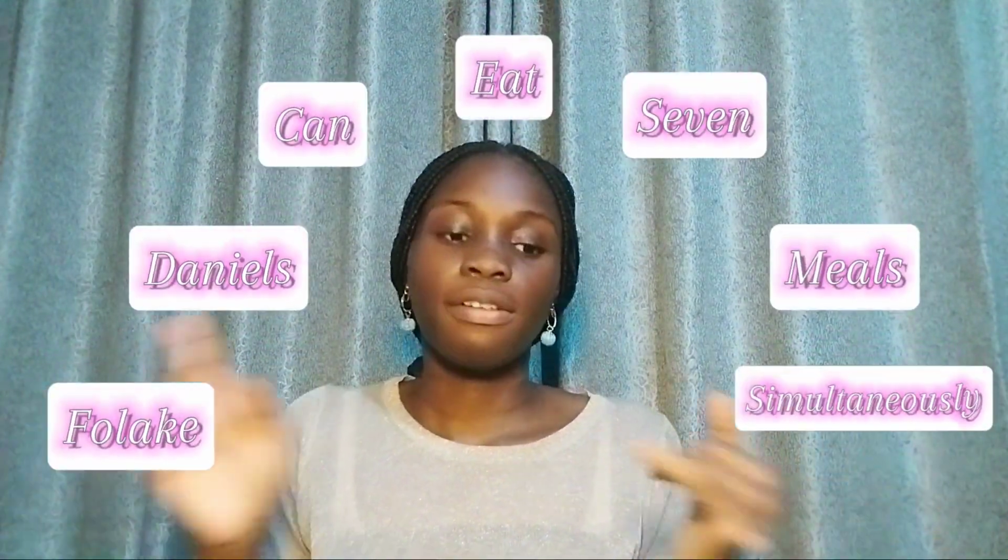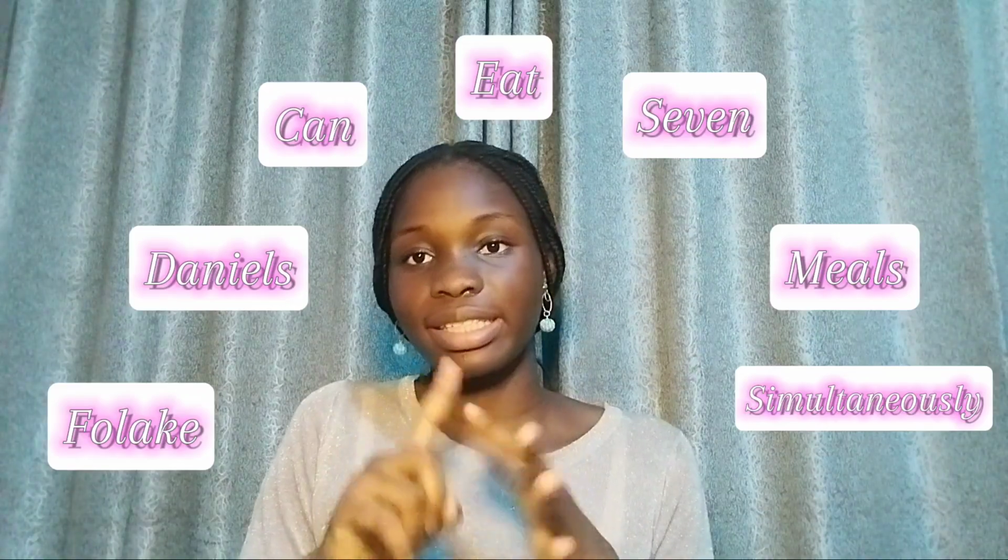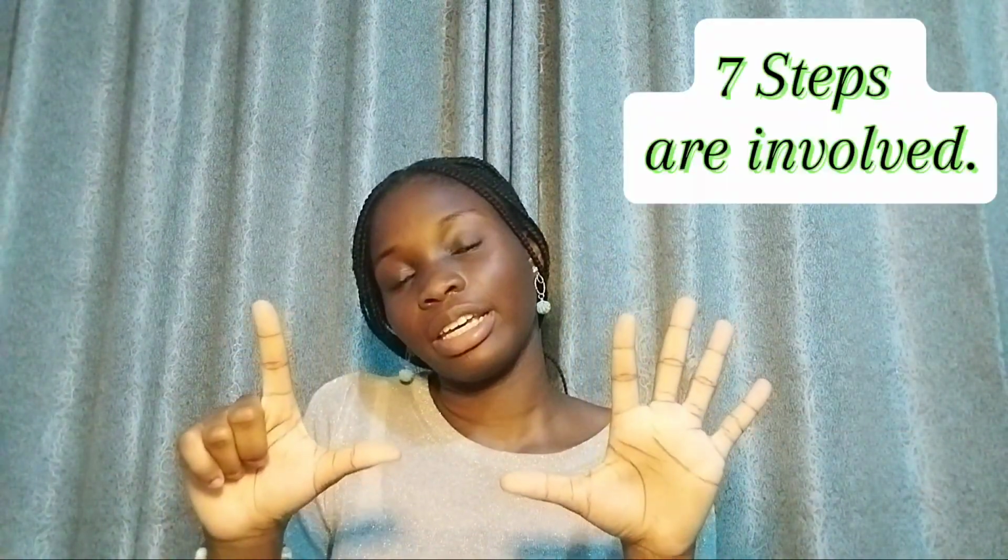So remember, Falake Daniels can eat 7 meals simultaneously. There are 7 steps in preparing your tissue for examination. The first step is fixating. The second step is dehydrating. The third step, clearing. Fourth, embedding. The fifth, sectioning. The sixth, mounting it on the slide. And the seventh, staining. Fixating is done with formalin.